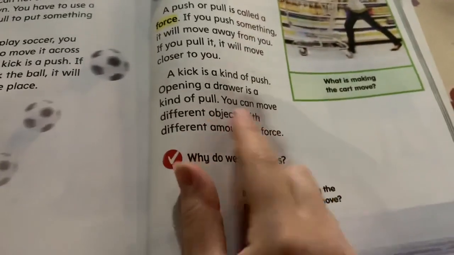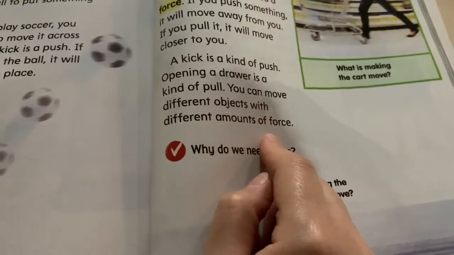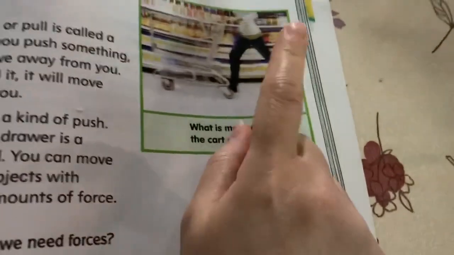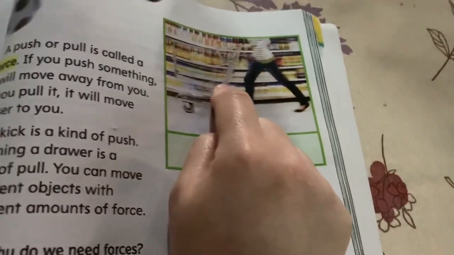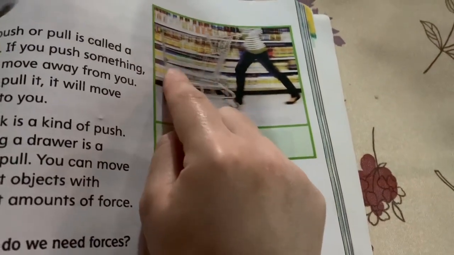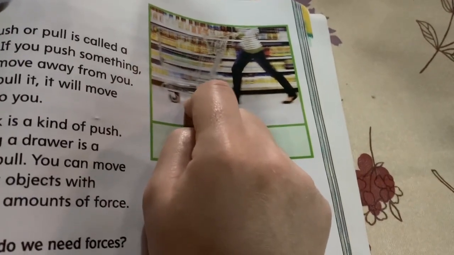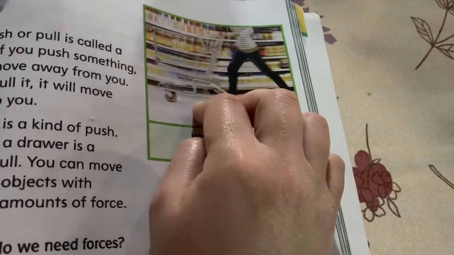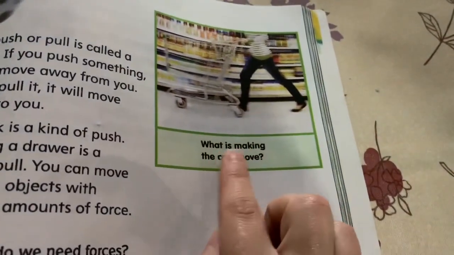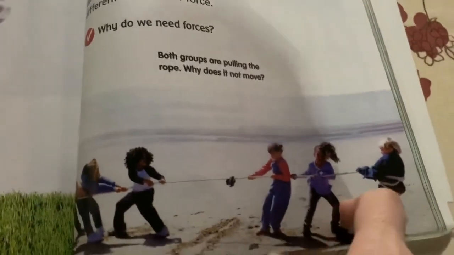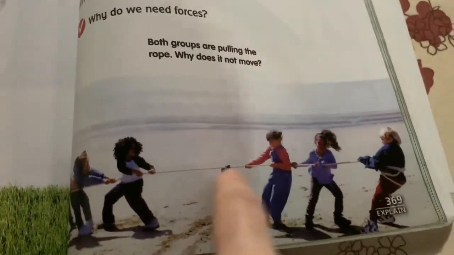You can move different objects with different amounts of force. Like here, for example, in this photo, we see a guy shopping. So he's trying to move the cart. In which way? Forward. So which force is he using? He's using the pushing force. What is making the cart move? The push force.